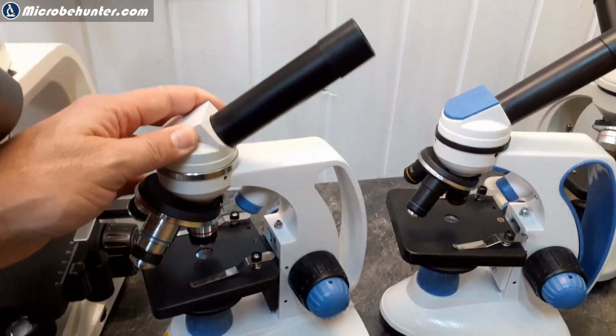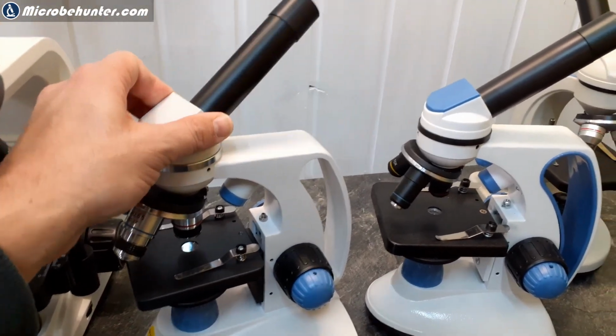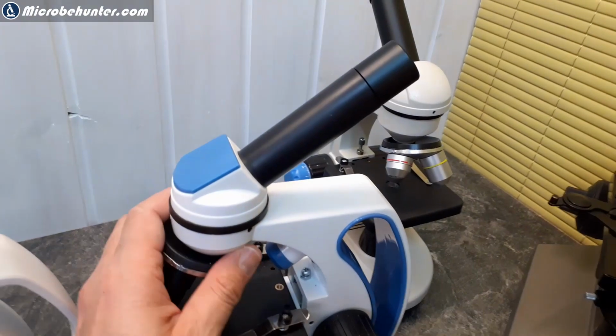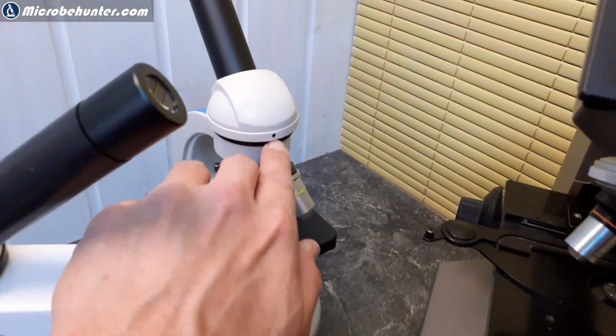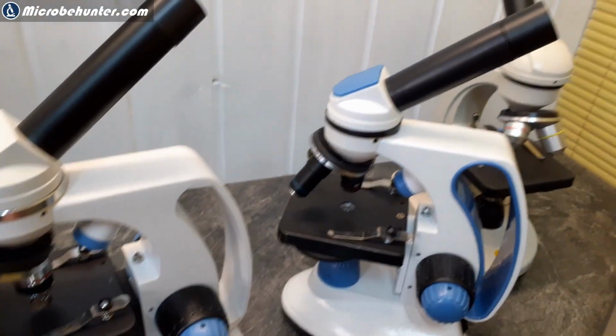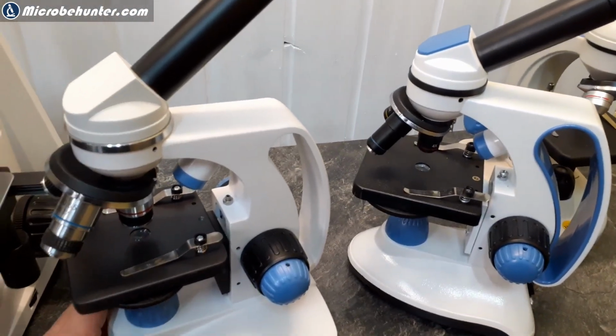Okay, and look, this one here can be rotated, and this one here cannot. Also the one over here cannot be rotated. This one here cannot be rotated. You can rotate it, but you have to actually loosen it here a little bit. And then it can also be swung around. That's not a really big issue, I would say.